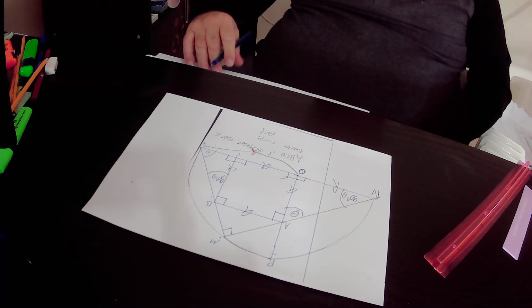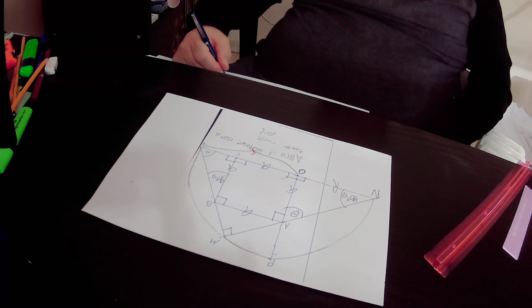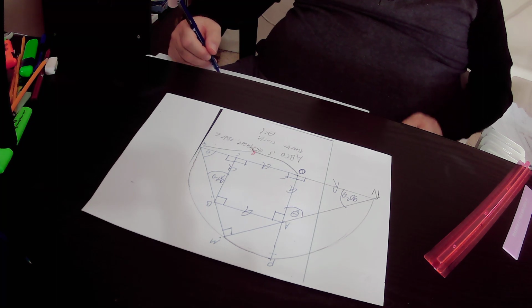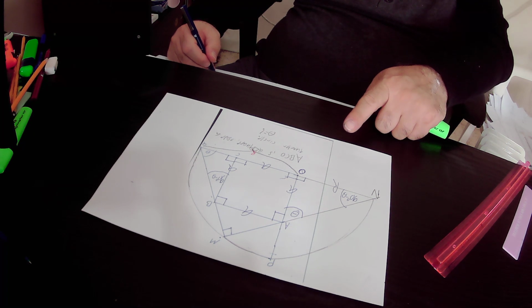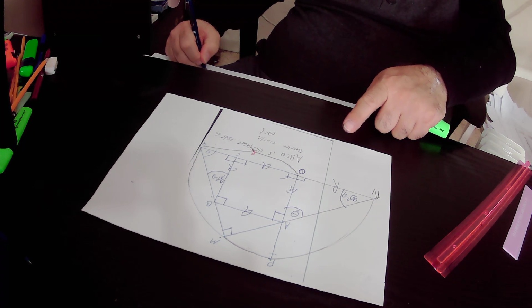Okay, so according to equation number 1, QC over OA equals BC over NO. We found out that QC equals R minus A, so we substitute QC by R minus A over OA.